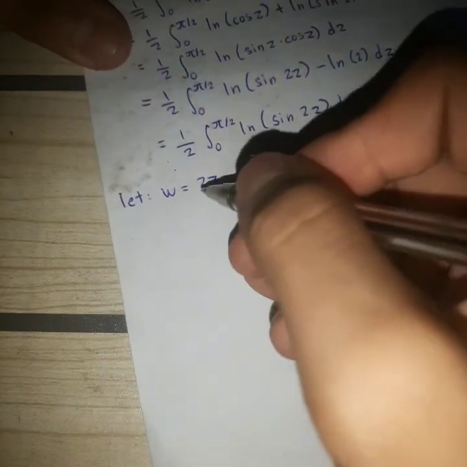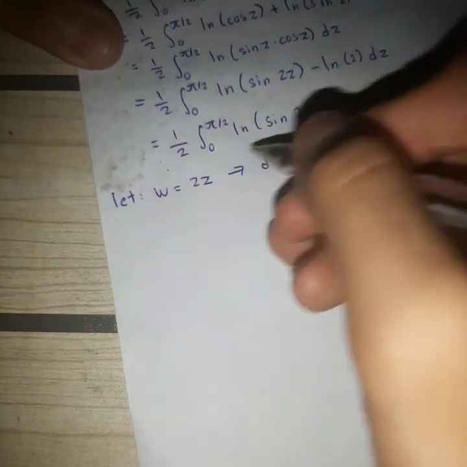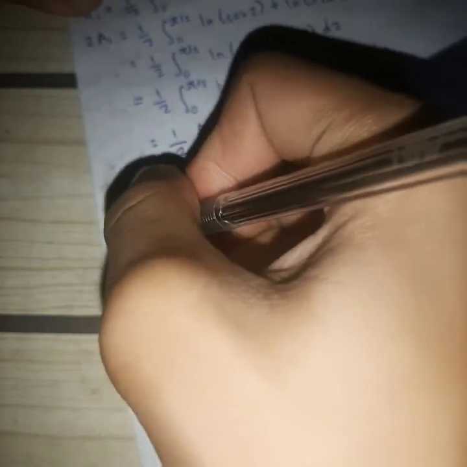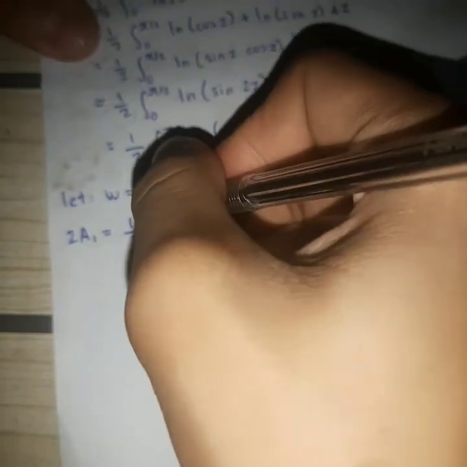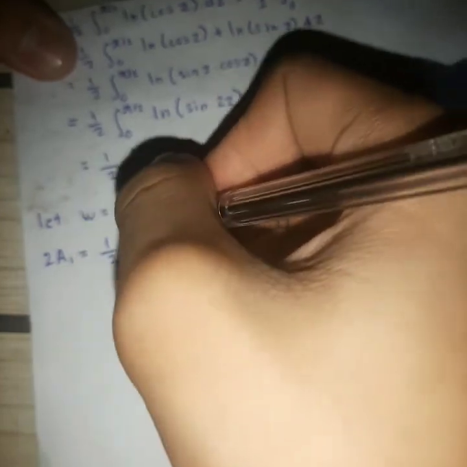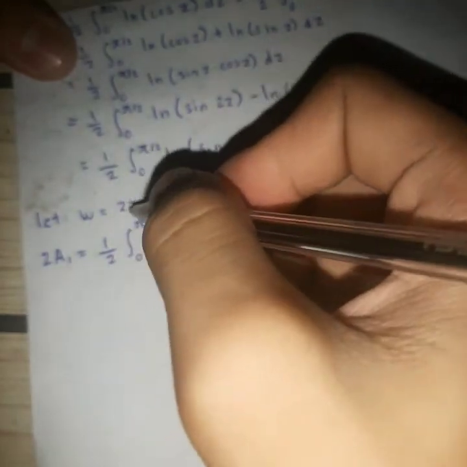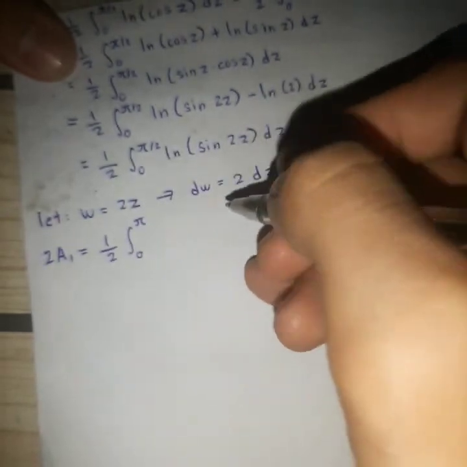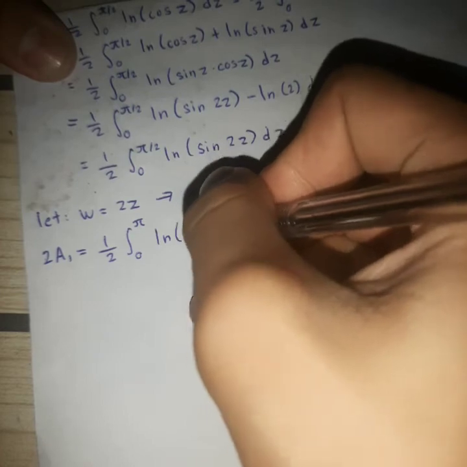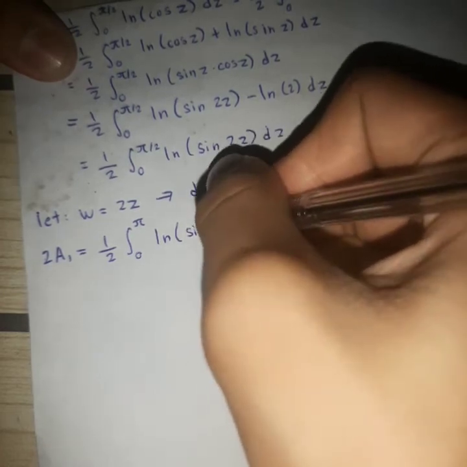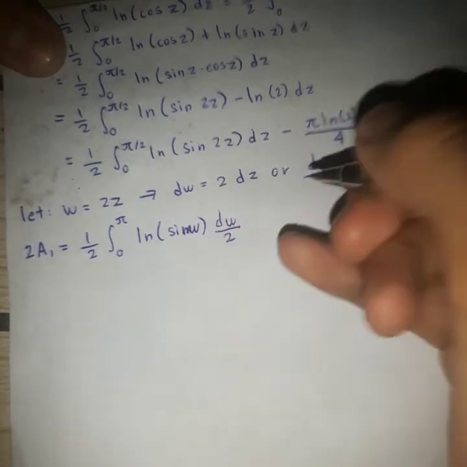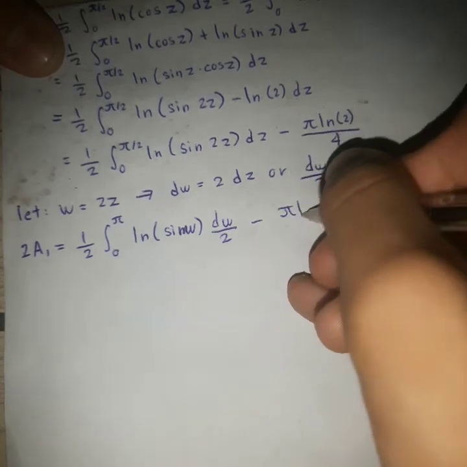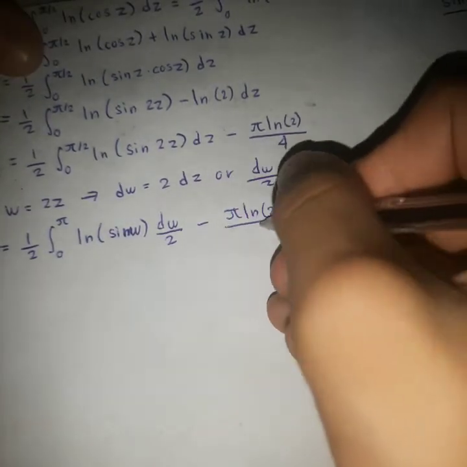So we will substitute 2z as w, and now we have 2a sub 1 is equal to 1/2 times the integral from 0 to pi, since 2 times pi over 2 is just equal to pi, of ln sine w dw over 2, minus pi ln 2 over 4.